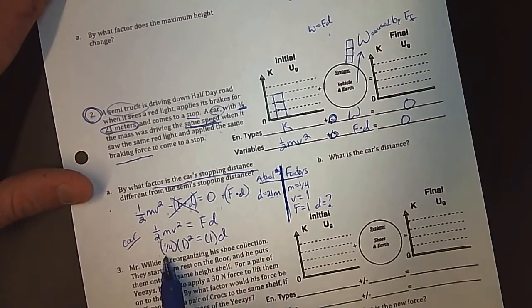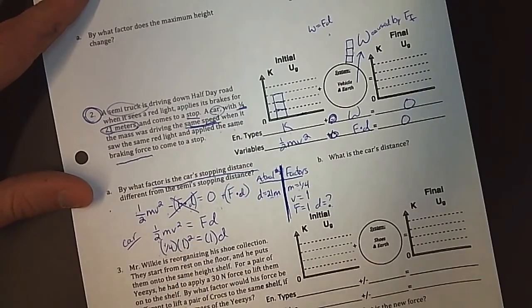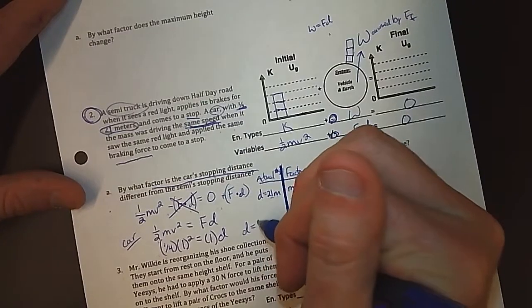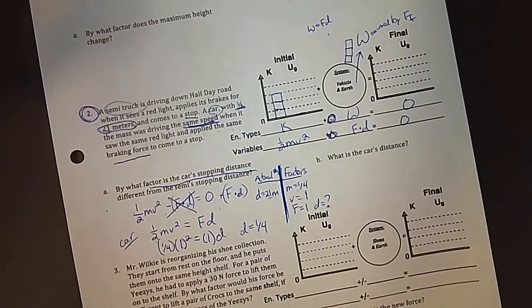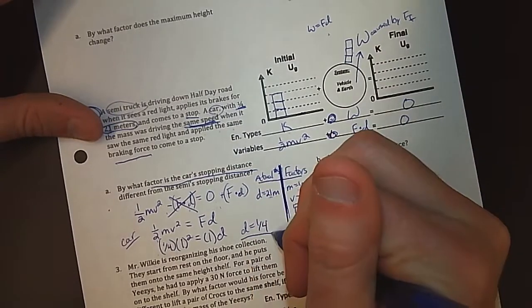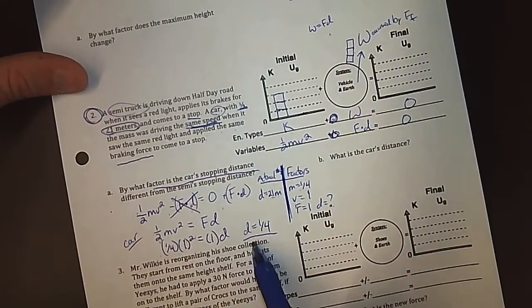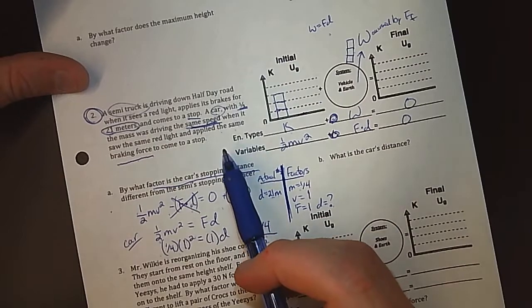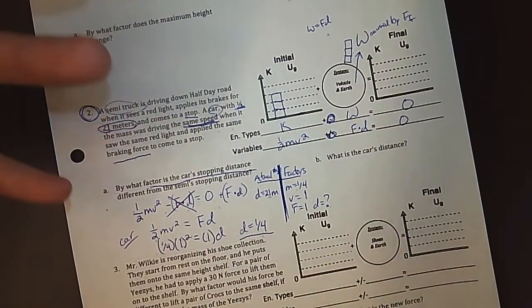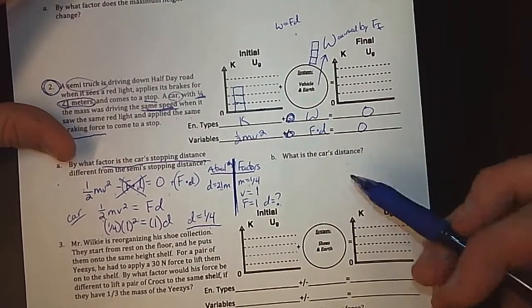All right. So I've set up all my factors. Now I'm just going to solve for distance. 1 squared is 1, times 1/4. So it ends up being distance is equal to 1/4 in this case. In other words, my distance is 1/4 as much. It takes 1/4 the distance to stop for the car because it has less mass compared to the truck, which just has more mass.